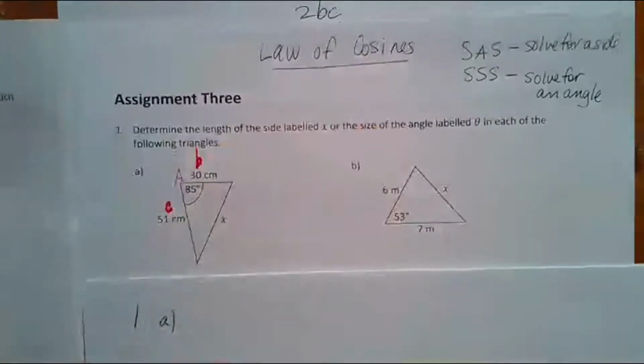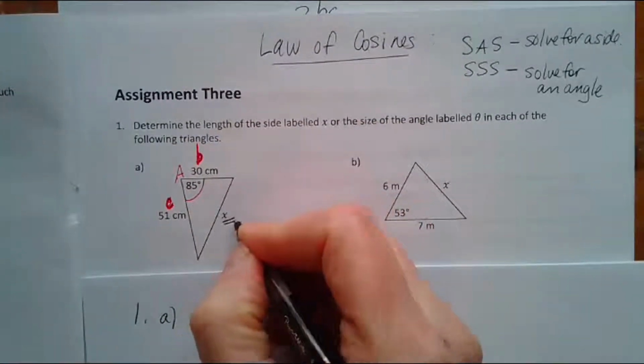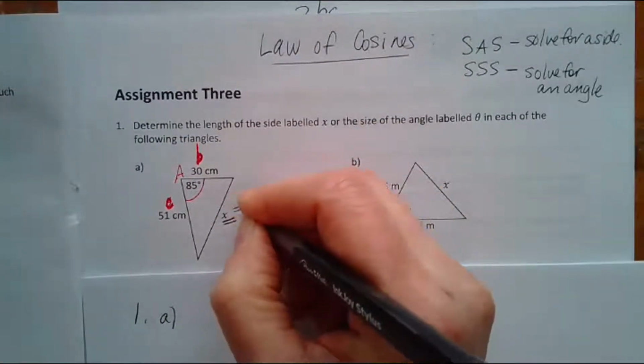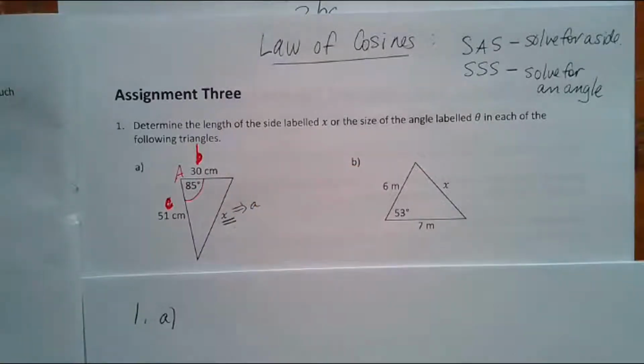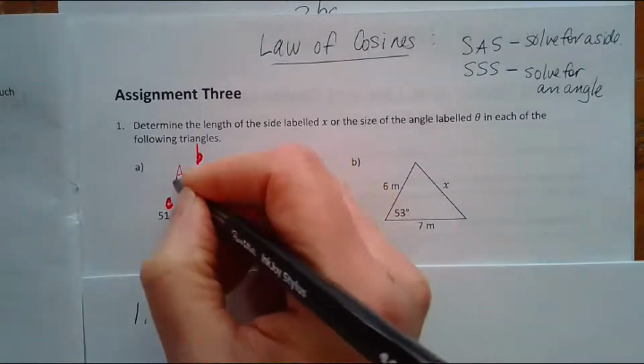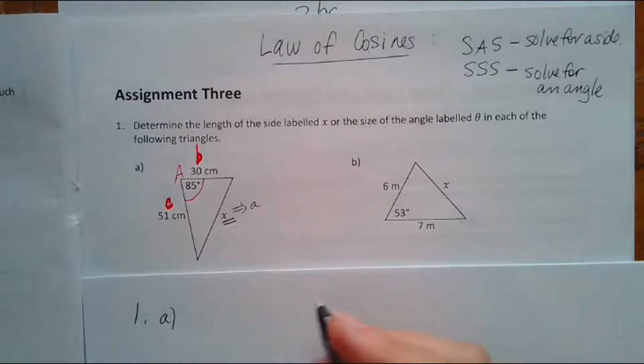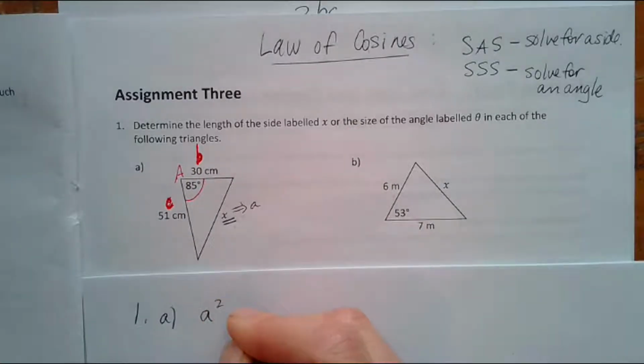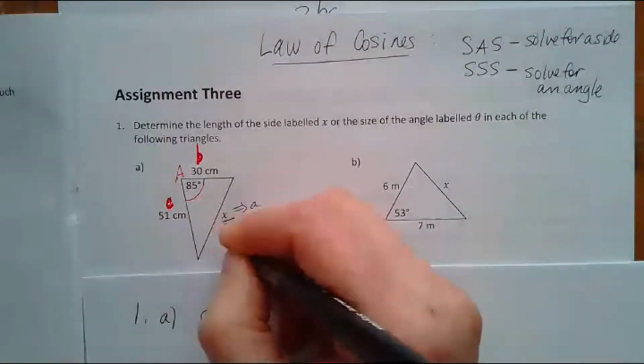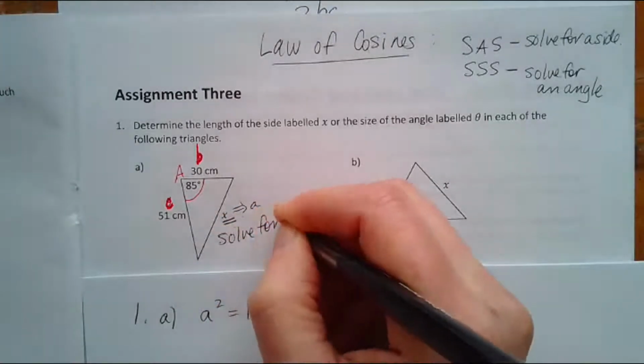Okay? So that means I'm solving for x, which I guess I could call a, right? Because angle A and side a are partners. Therefore, I'm going to use the law of cosines that solves for a side, right? This one, we're solving for a side.